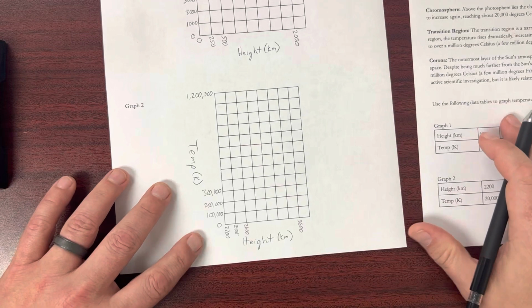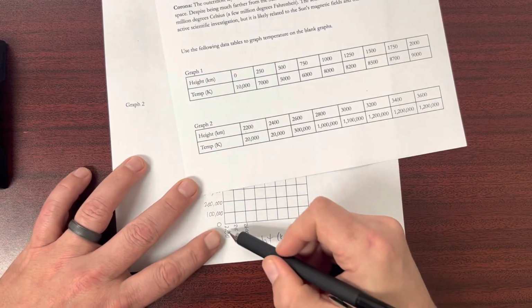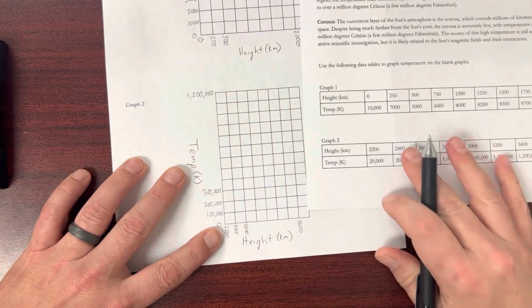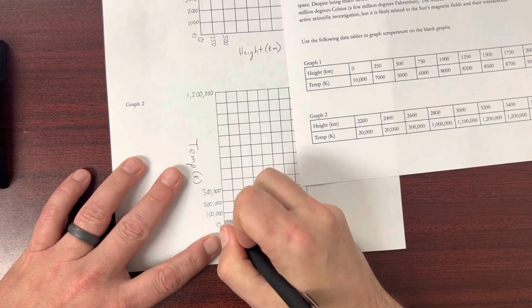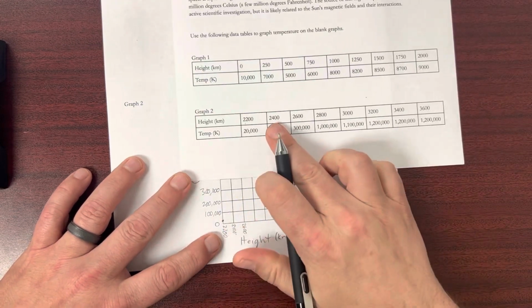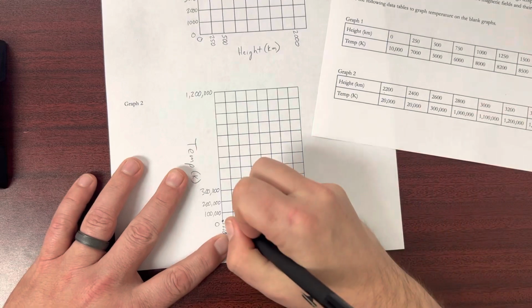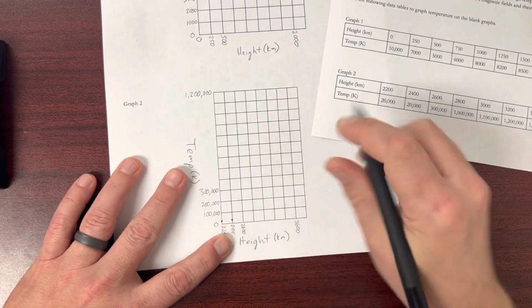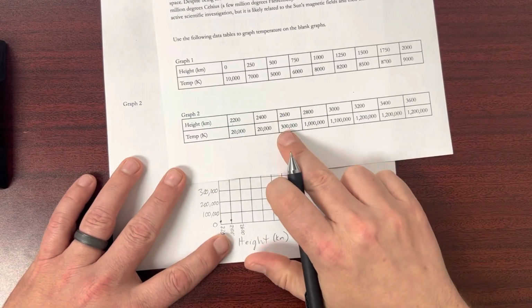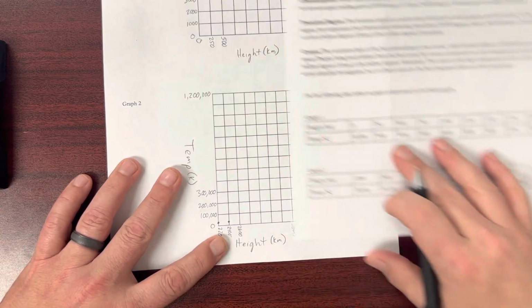And when you start to graph that, our height 2200 is that first line, temperature 20,000. Well, 20,000 is actually pretty low, right? The next height, 2400, is also 20,000. That's still down here. Let's do one more, 2600. It jumps up to 300,000 degrees.